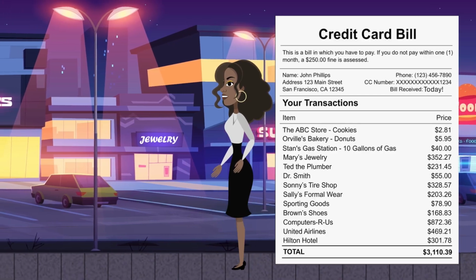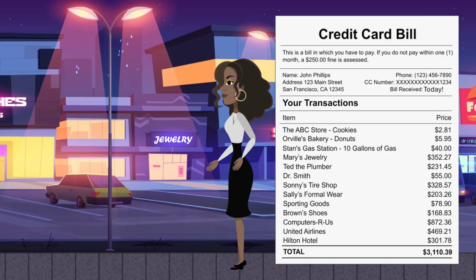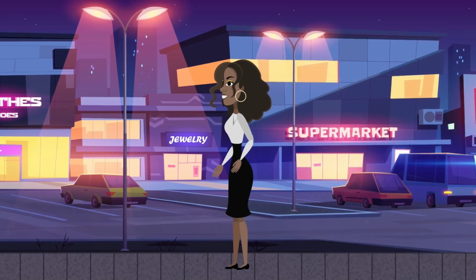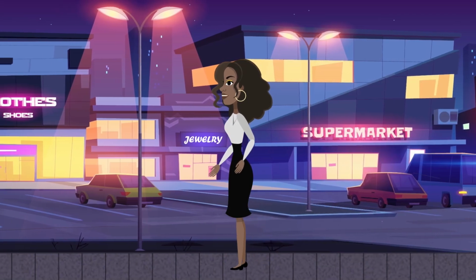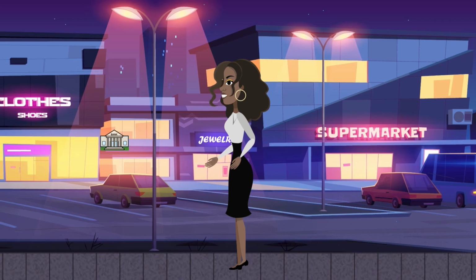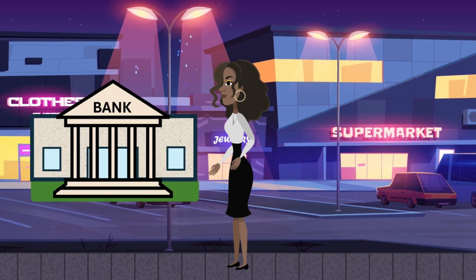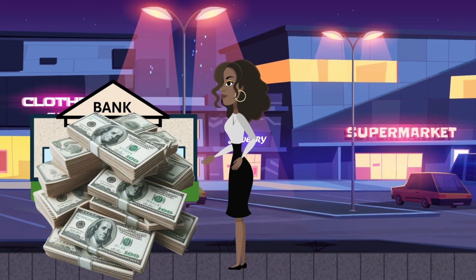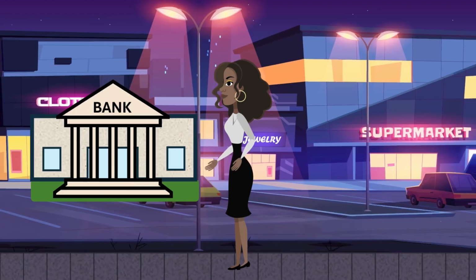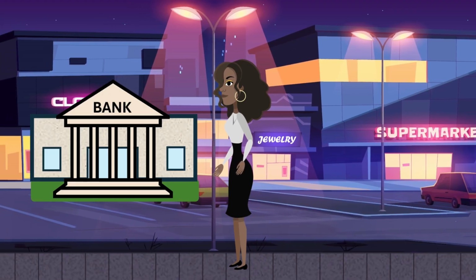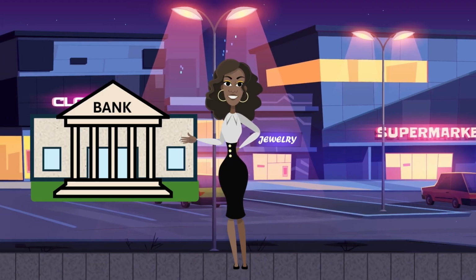You might not be able to pay off the total amount you have borrowed because you do not have enough money to do so. So, you pay what you can afford. The bank will charge you interest on whatever amount you were not able to pay off. Interest is a fee that the bank adds to how much you owe them. The more you cannot pay off on your credit card debt, the more interest the bank charges you.